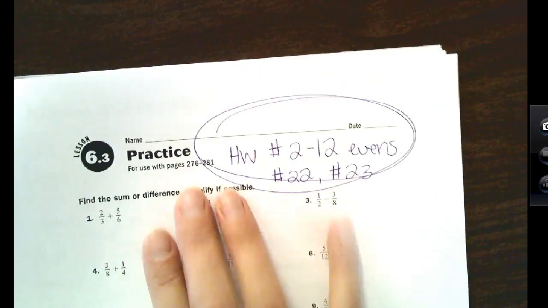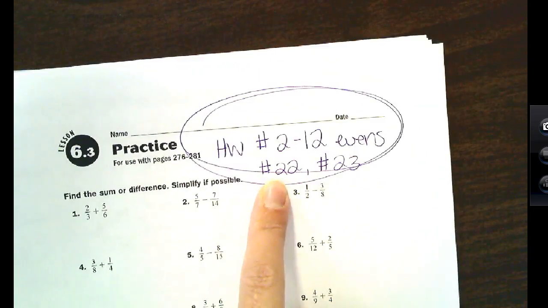Once you're done, you can verify that you've got it correct. And your homework is written at the top of this paper right here.